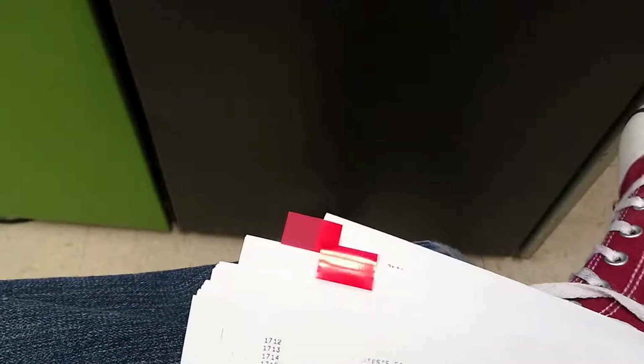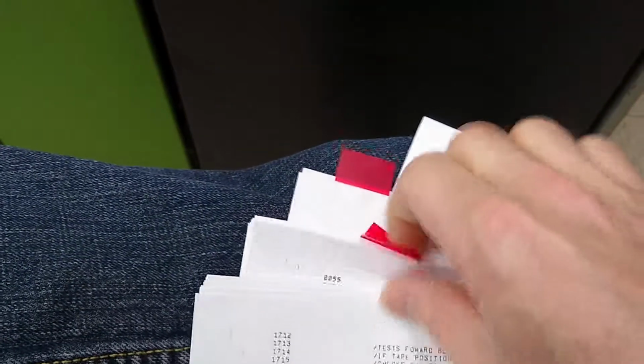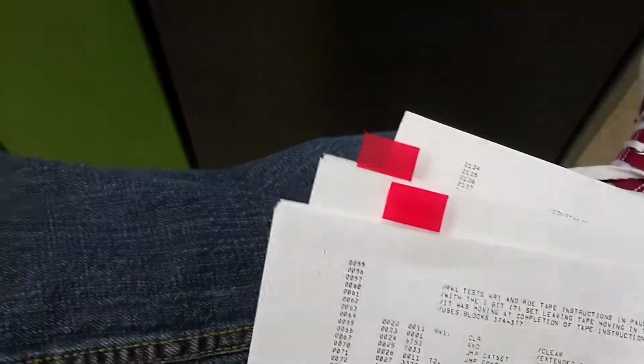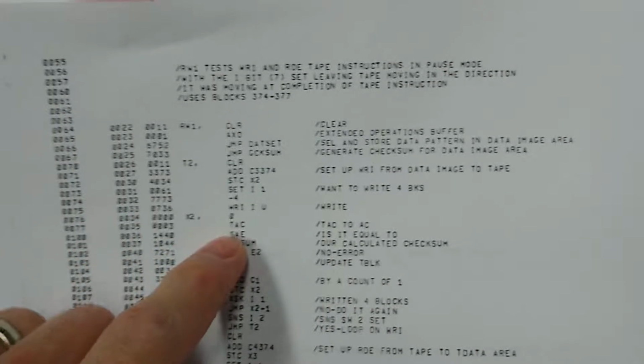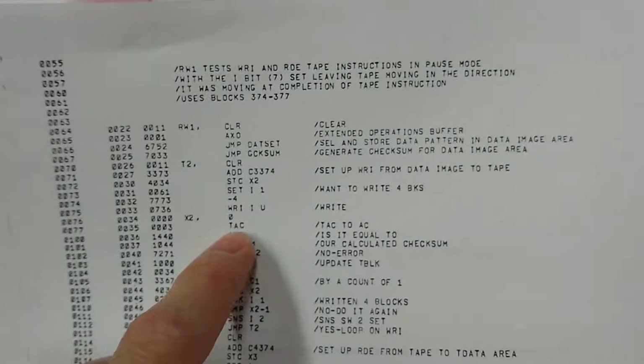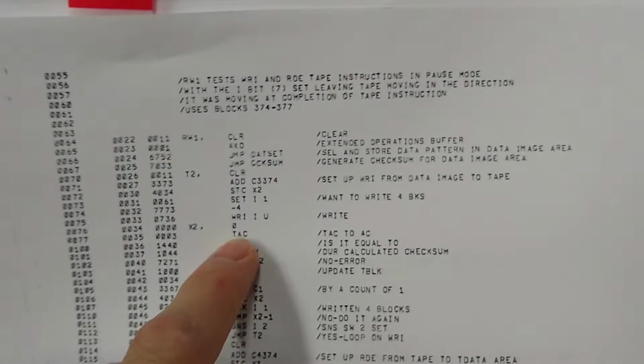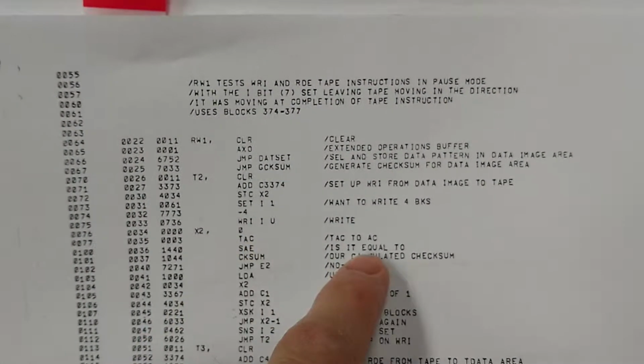Okay, so if we flip back in the source code to the beginning of the program, here we see test 2. Test 2 does a write, and then after the write operation, we put the tape accumulator into the accumulator.